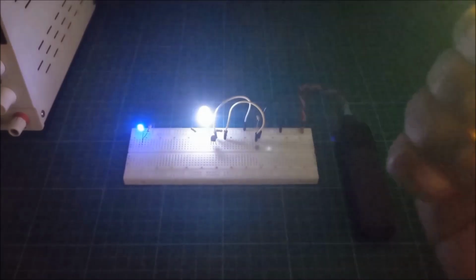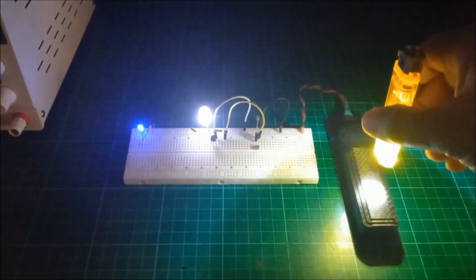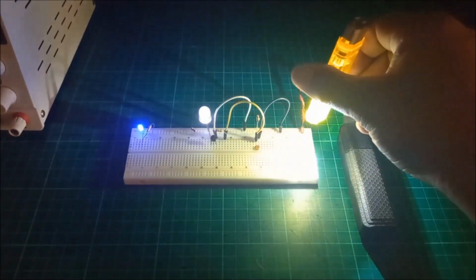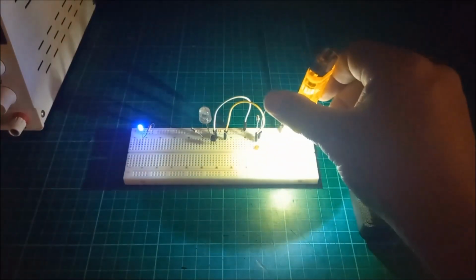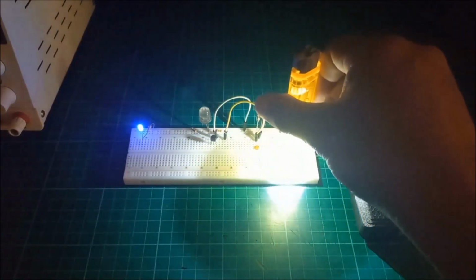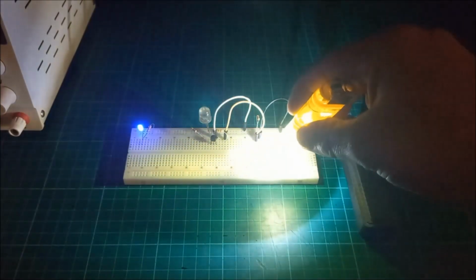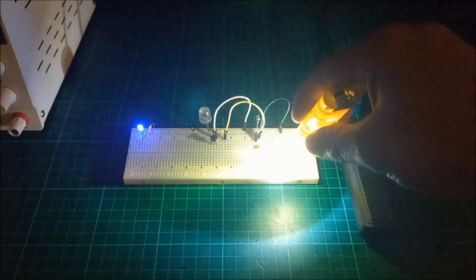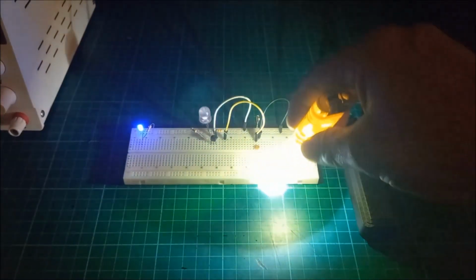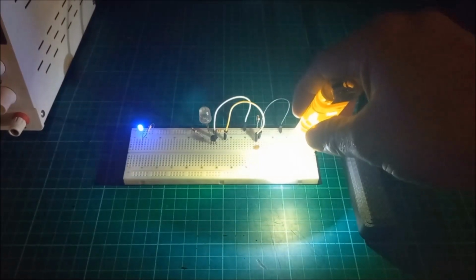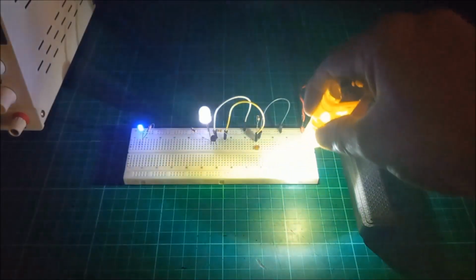And if we're going to use this lighter, it will turn off the LED, by activating the sensor, focusing the light to the sensor, and it will turn off the LED. On, off.